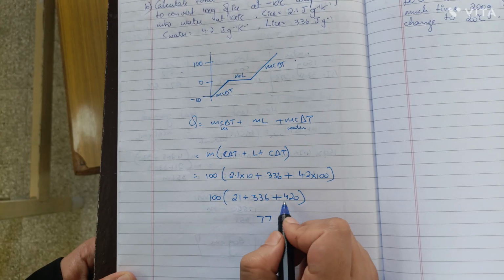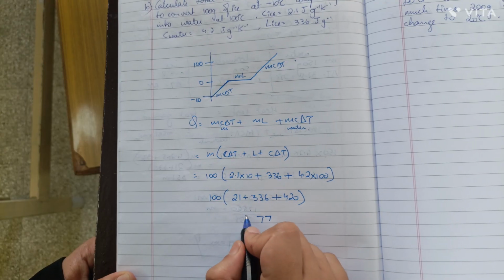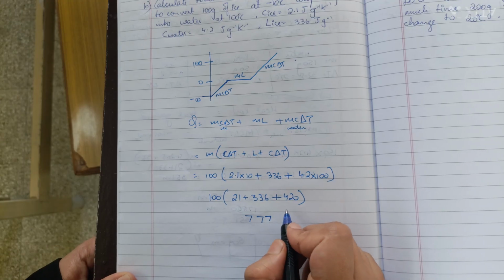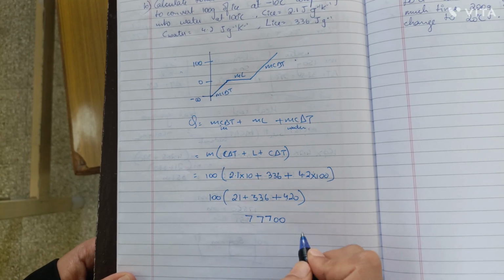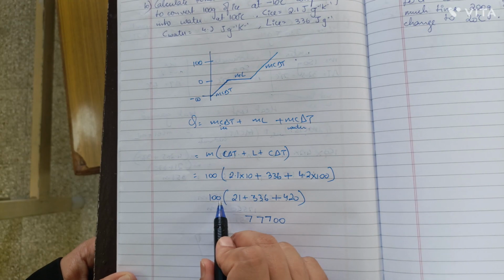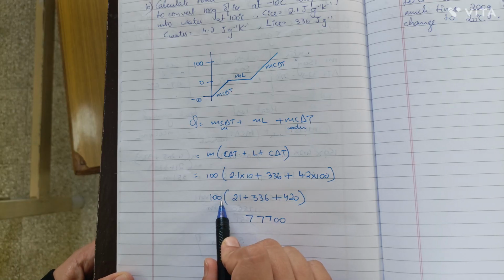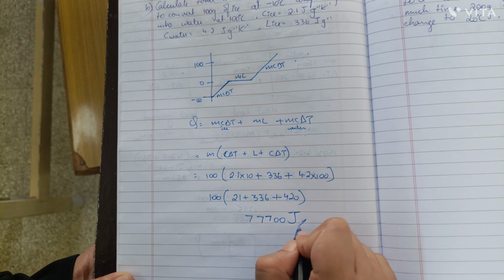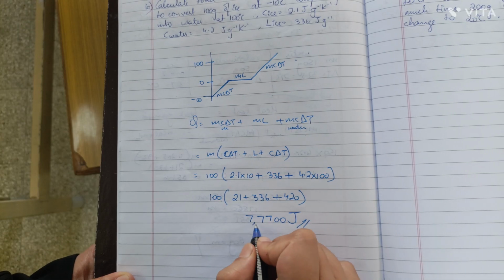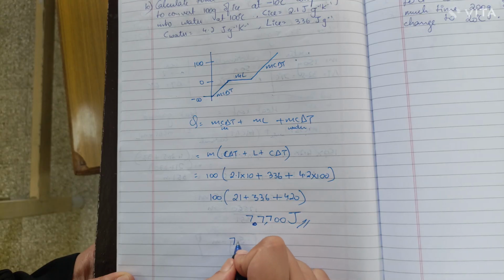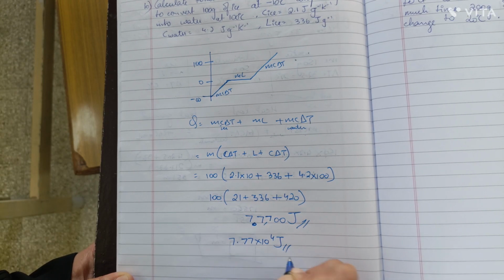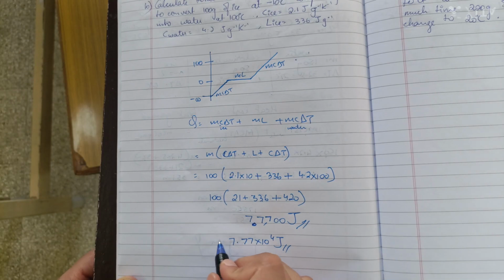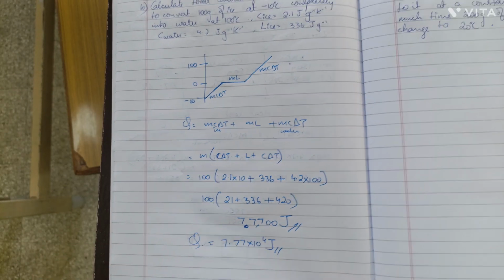1 plus 1, 7, 2, 5, 6, 7, another 7, 7, 100. But here since nothing, so it's all correct. So this is 77,700 joules, which can be written in standard form as 7.77 into 10 to the power of 4 joules.